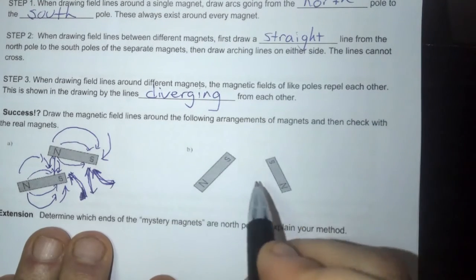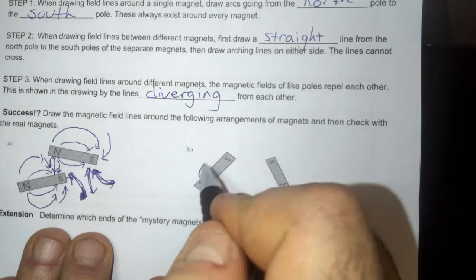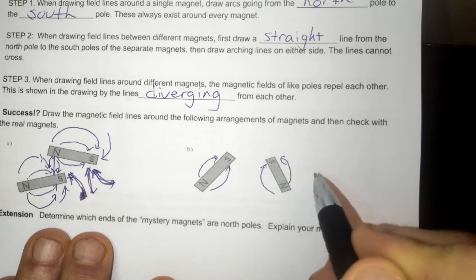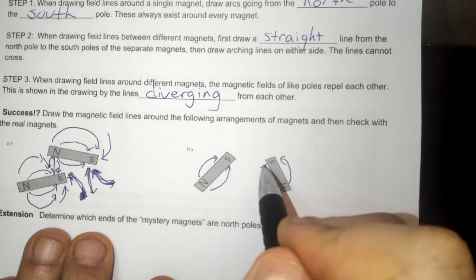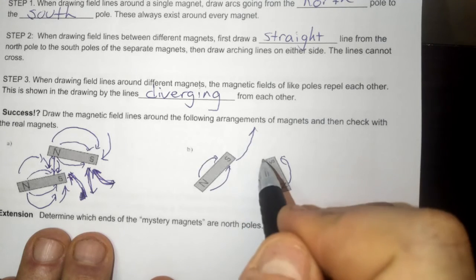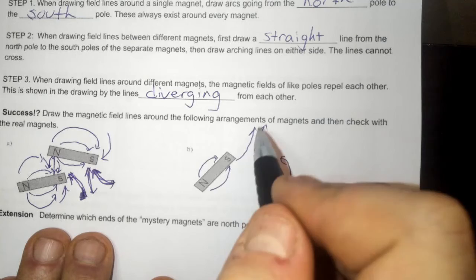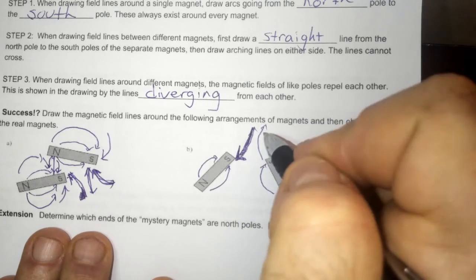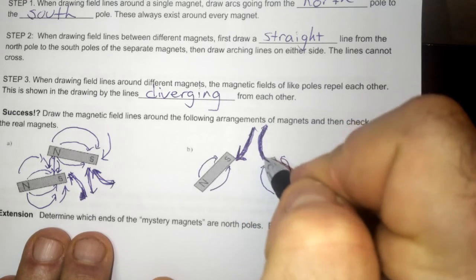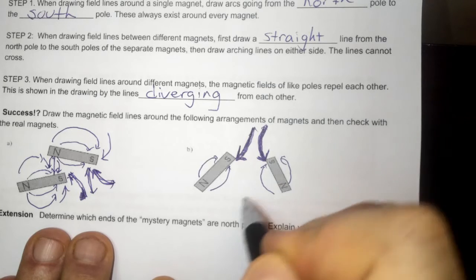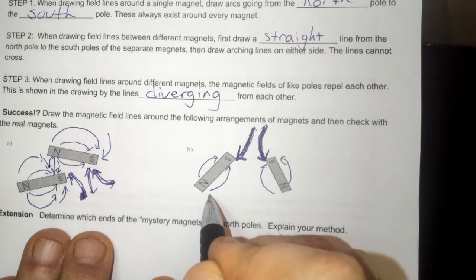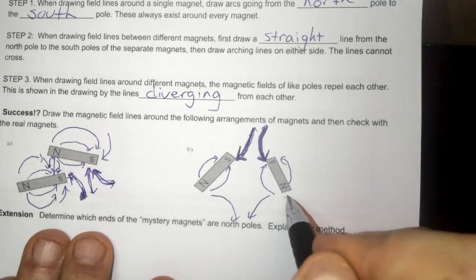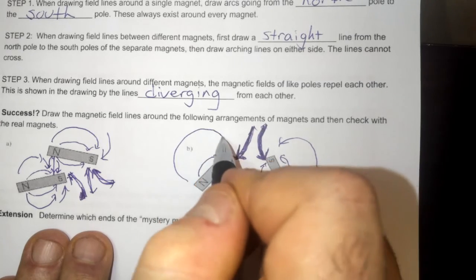Okay, next one. Around each individual magnet from north to south. And then here we have two south poles close together, so they're going to have diverging lines. I did it again. It has to go towards the south. There we go. North pole, north pole. Here they're going to be going away from each other. And then I can fill in some extras just to make it more complete.